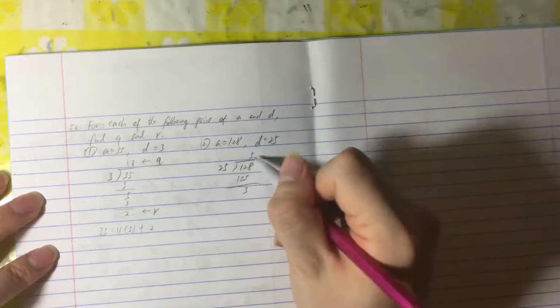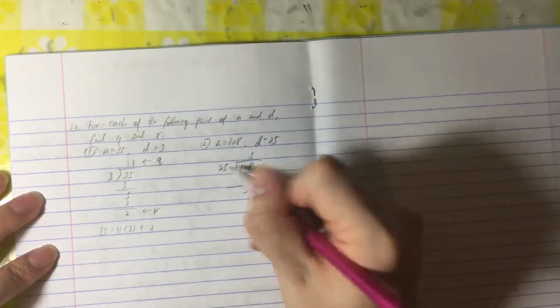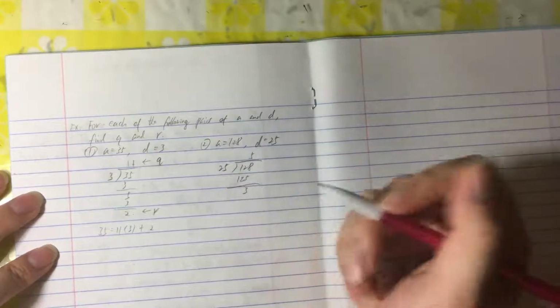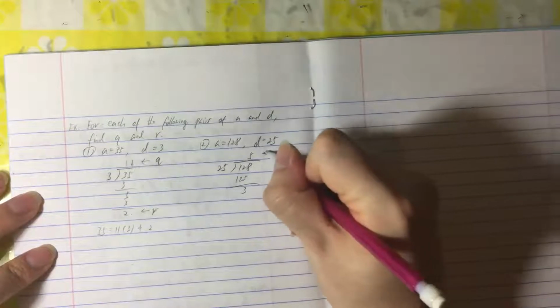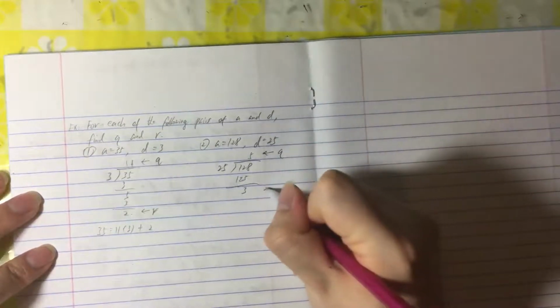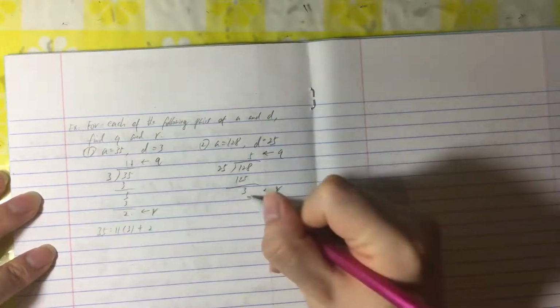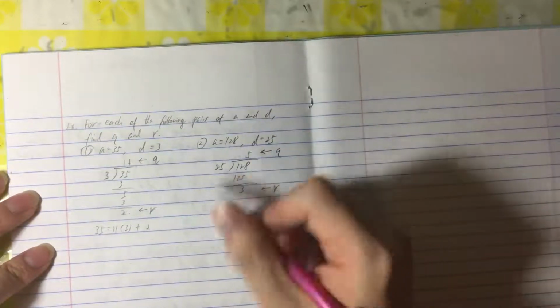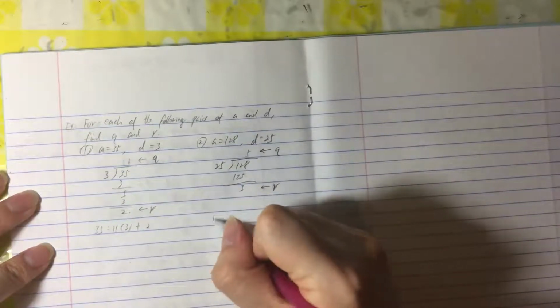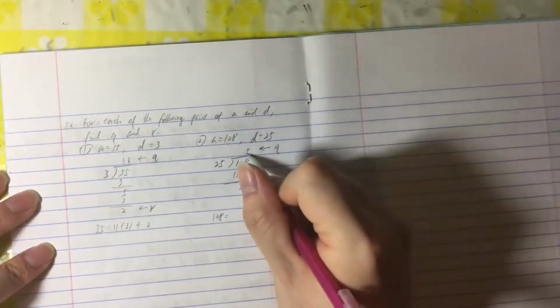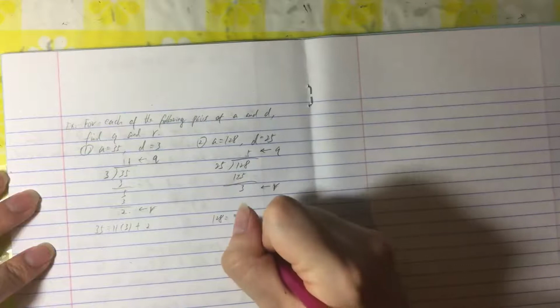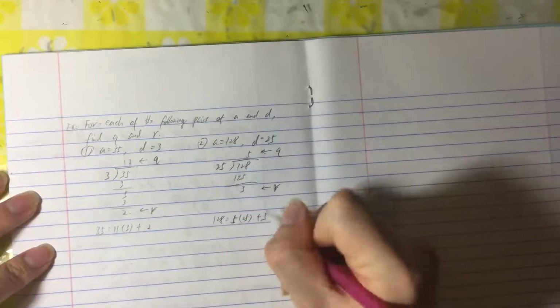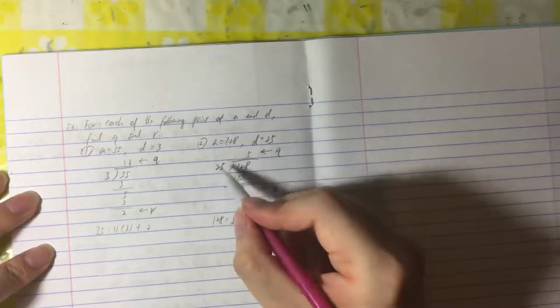So this is Q and this is R. Make sure the remainder must be less than a divisor. Check the answer: 128 equal to 5 times 25 plus 3.